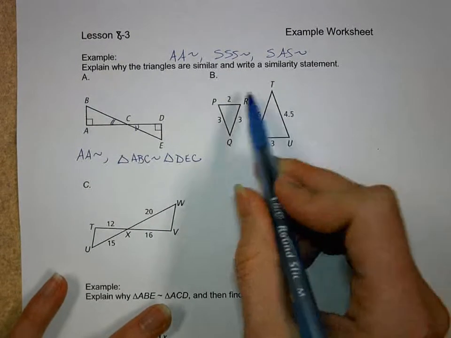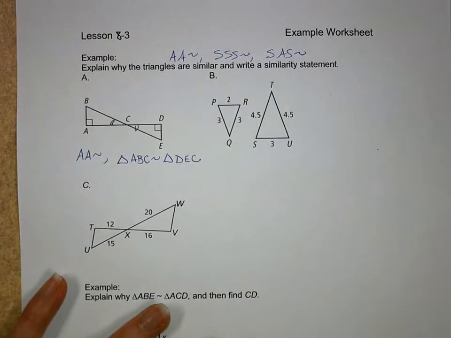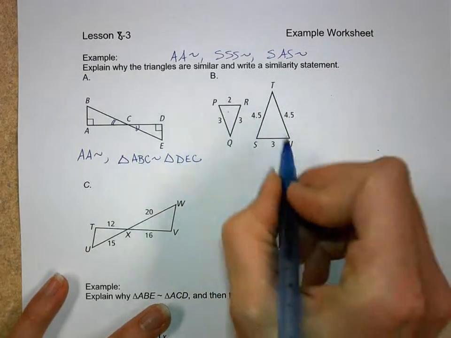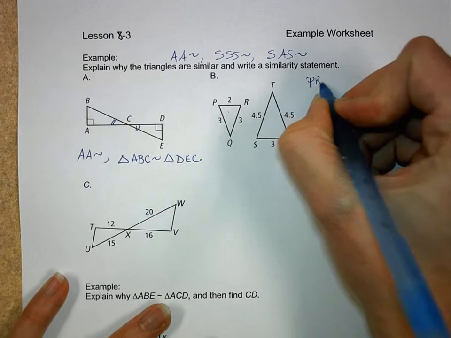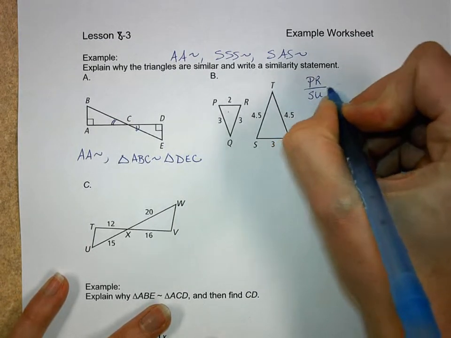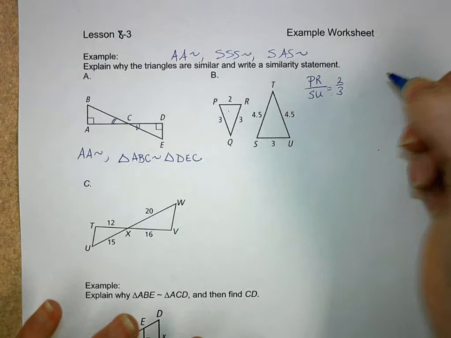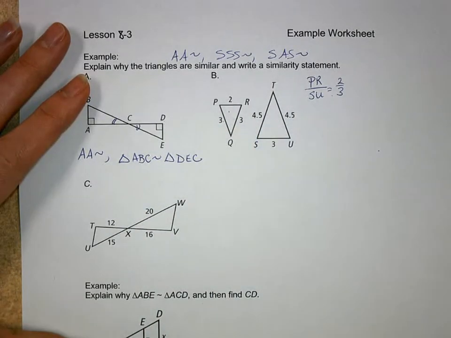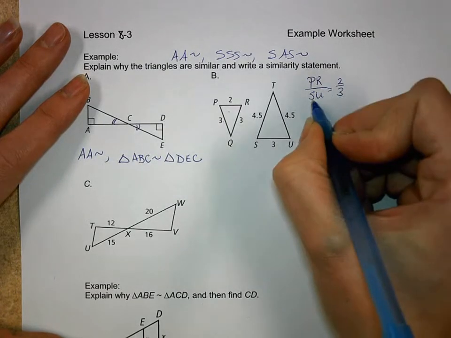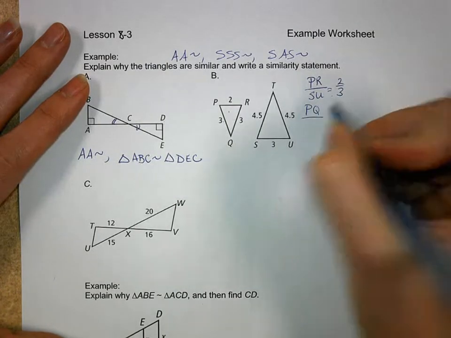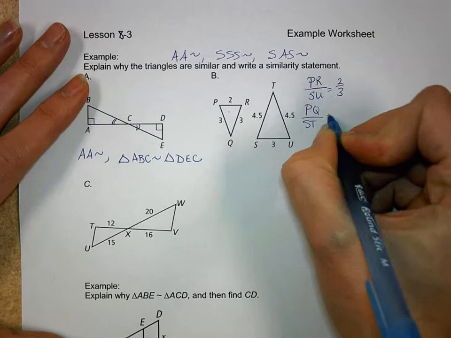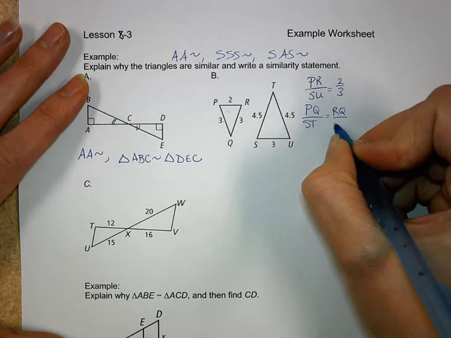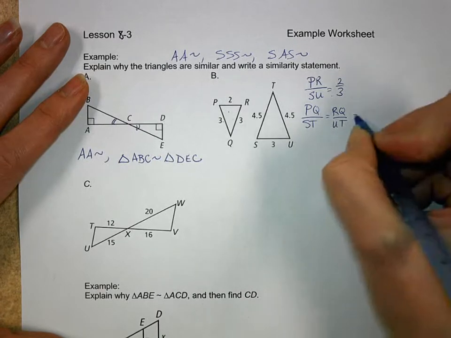Now the next one, it looks like we have side-side-side similarity, but we have to make sure all the sides are proportional. So it's very easy if I go from the small triangle to the big triangle. I go segment PR to SU. We know that's going to be 2 to 3. And I use their bases, but then I notice that they have pairs of congruent legs on these isosceles triangles. So I really only have to do it once. So I'm going to go PQ is to ST, which is the same thing as going to RQ is to UT.